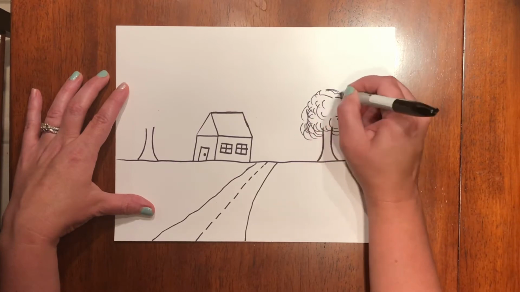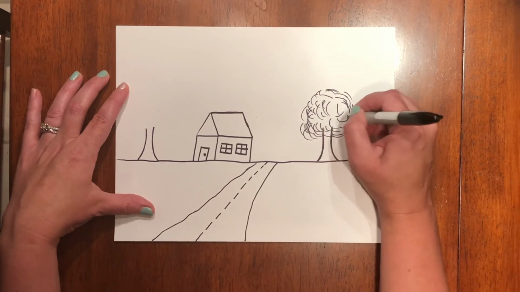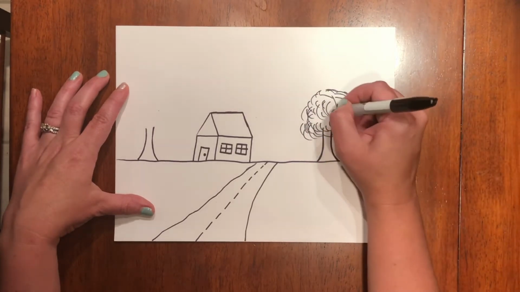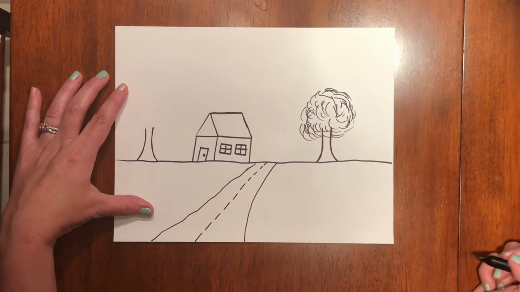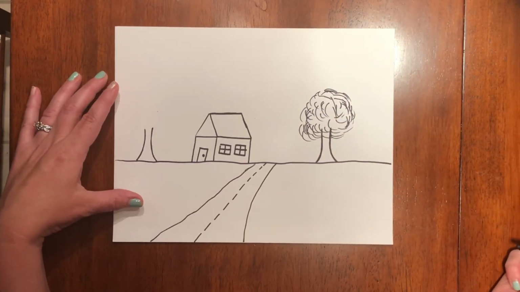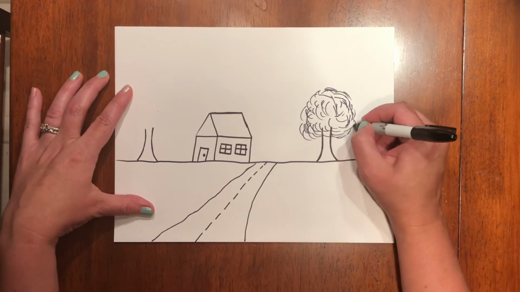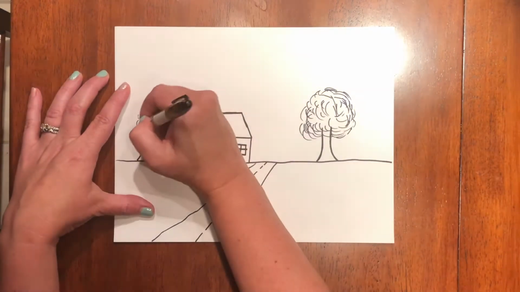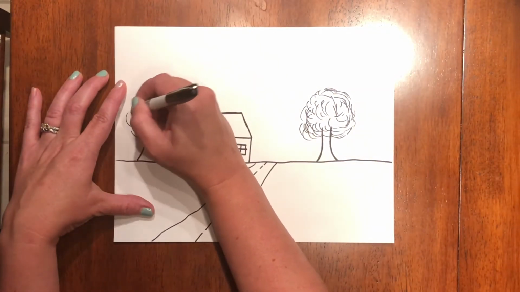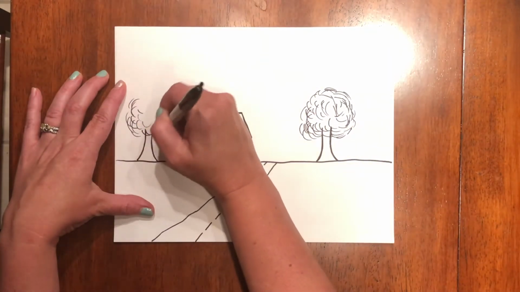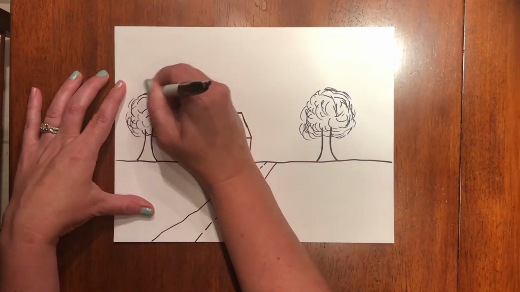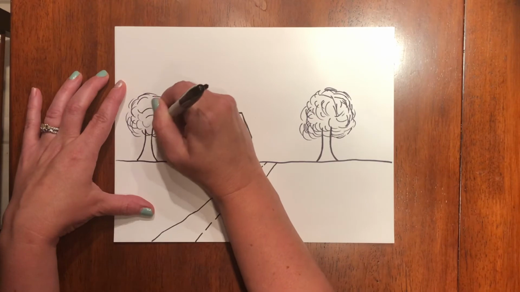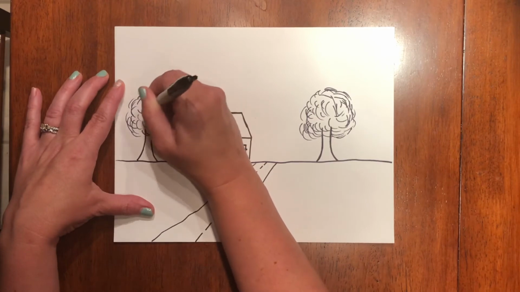So it can be kind of sketchy. Doesn't have to be perfect, and yours may look different than mine, and that's okay. And then we'll add some texture to this one over here.